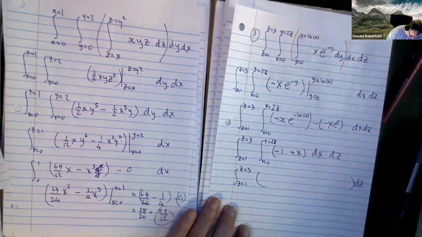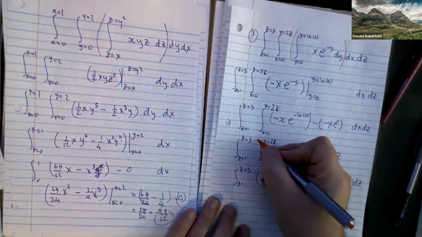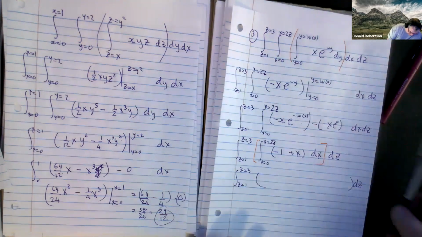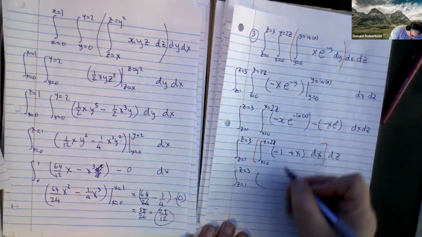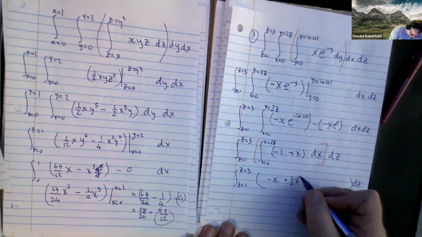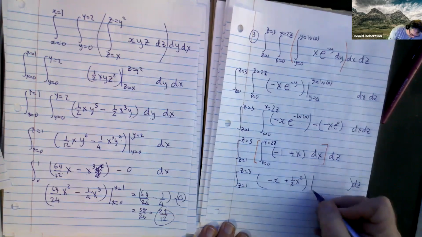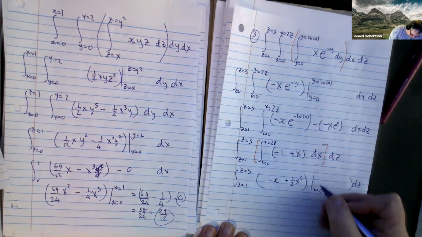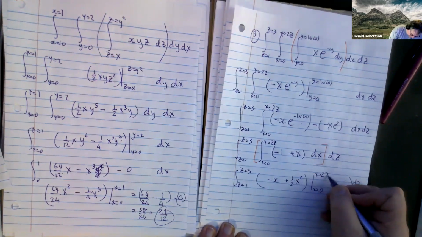What I do care about is that guy. Well, if you integrate this with respect to x, you get negative x plus 1/2 x squared, evaluated at x equals 0 to x equals 2z.